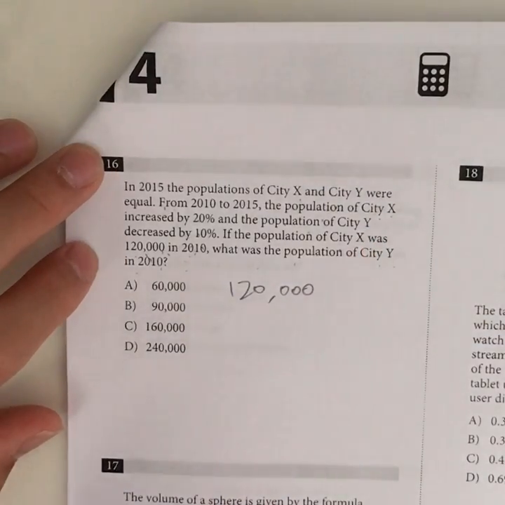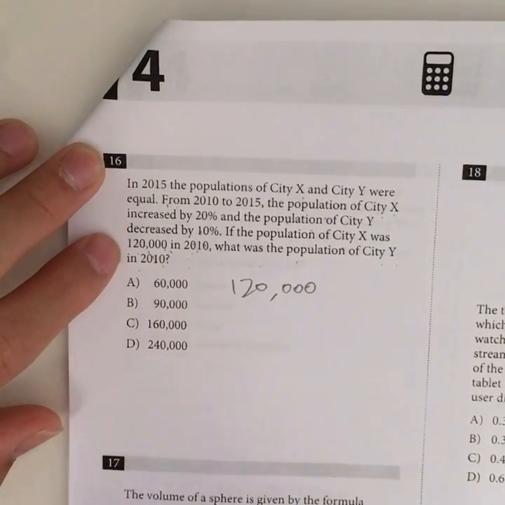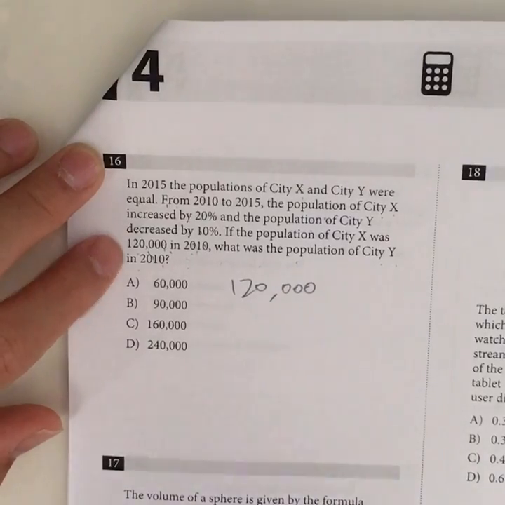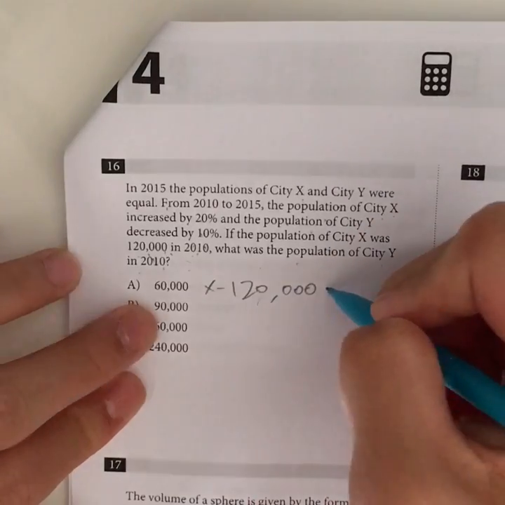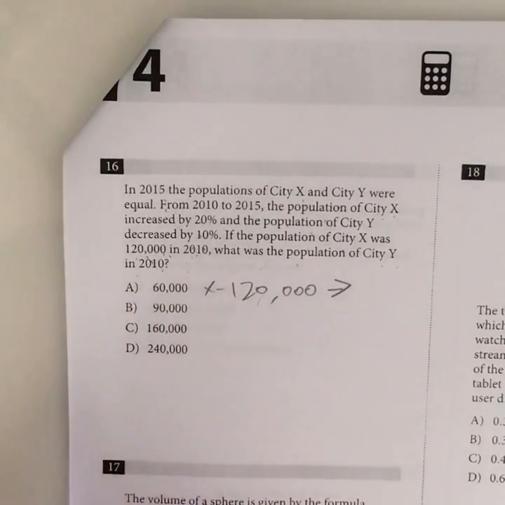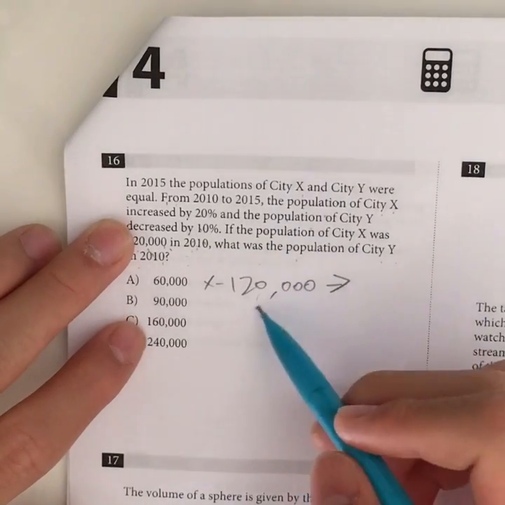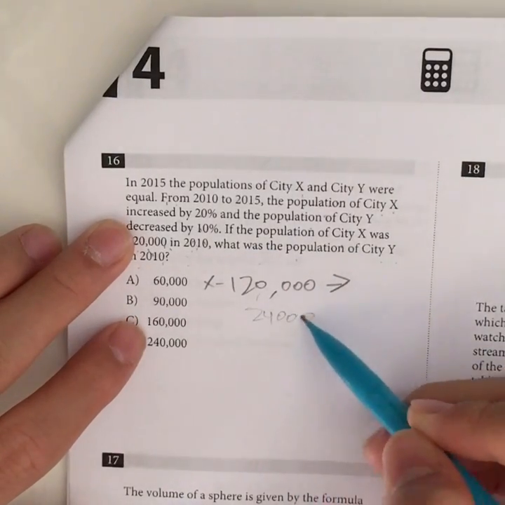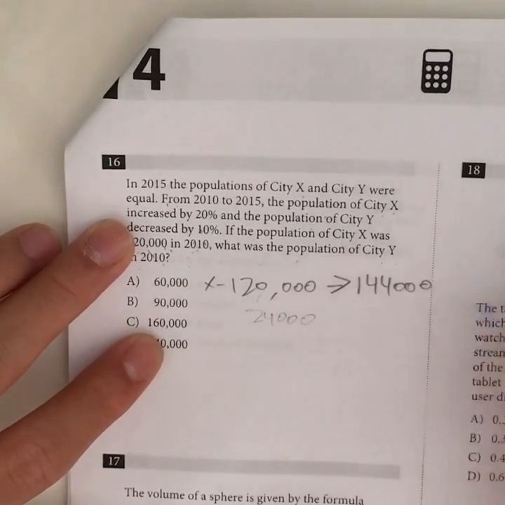Wait, I have to read this again. Population of city X was... alright. So 120,000 in 2010. So how much was city X by 2015? So it has increased by 20%, which means if you do the math, that's around 24,000. So that the new city was 144,000, right?